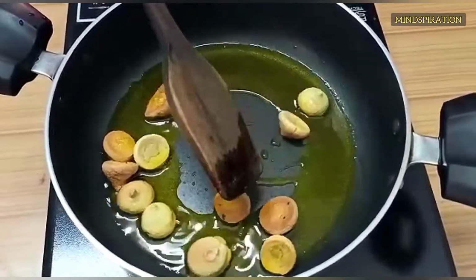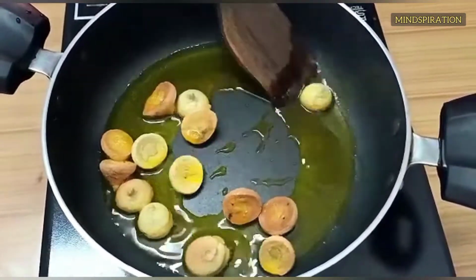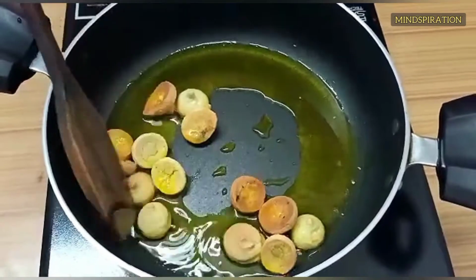Mindspiration takes the opportunity of paying tribute to Bengal's cuisine and food delicacy.